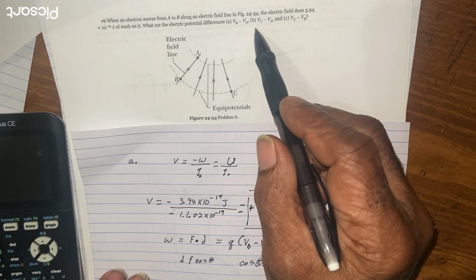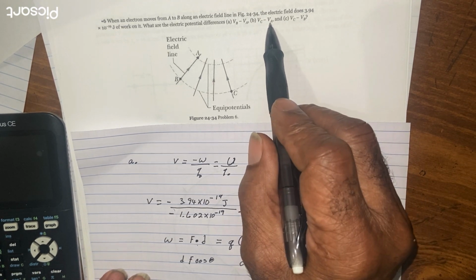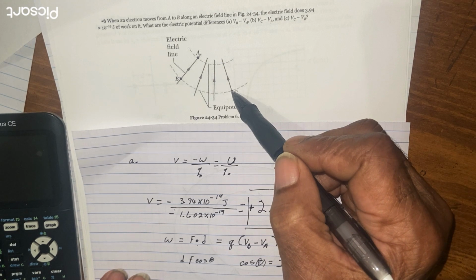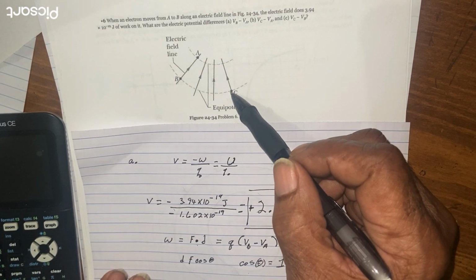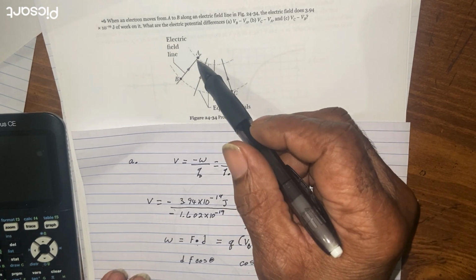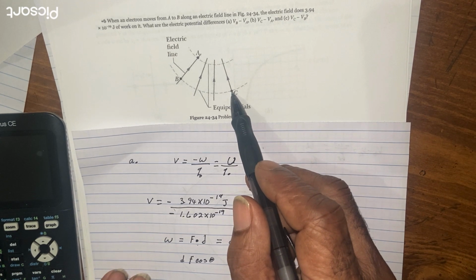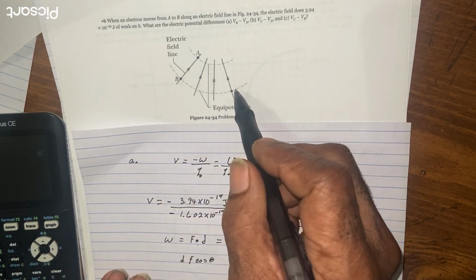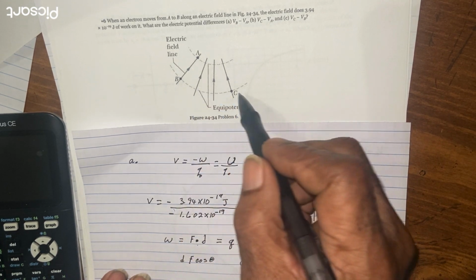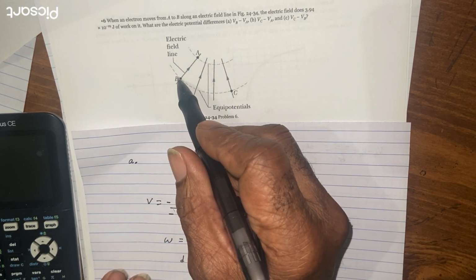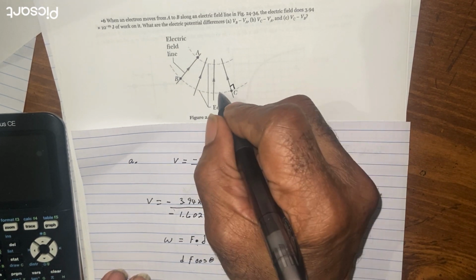So part B, it says VC minus VA, C to A. If we went straight from C to A, it's the same as if we brought this C over here along this equipotential surface, and no work is done on the equipotential surface because this is at a 90-degree angle.